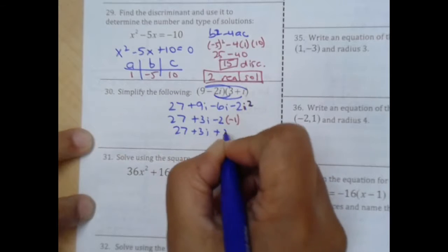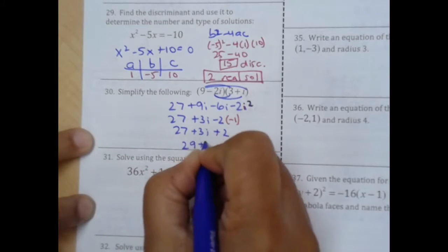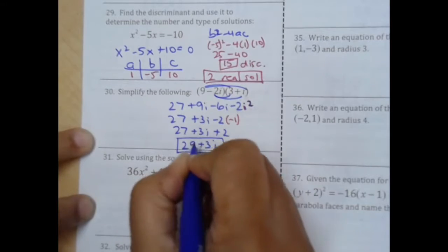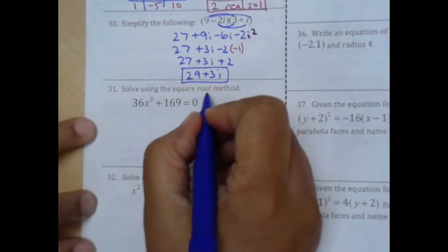So that ends up being a positive 2, and 27 plus 2 is 29. And remember, you want to write the answer as real then imaginary. Right, the next one, get the square root methods, PEMDAS backwards.